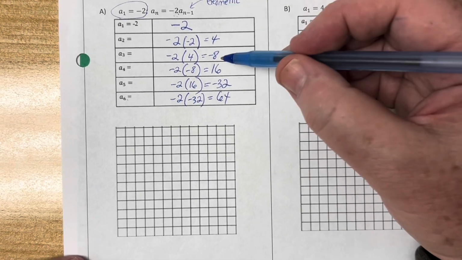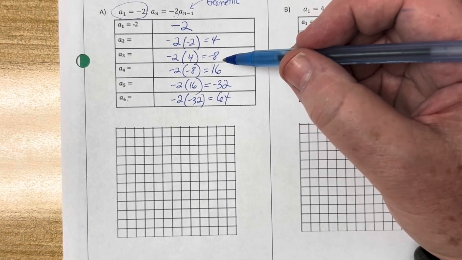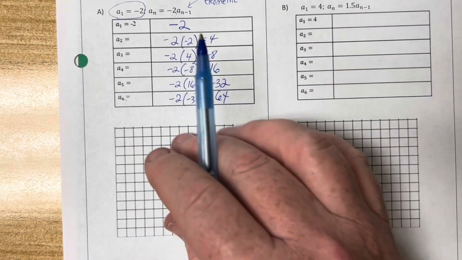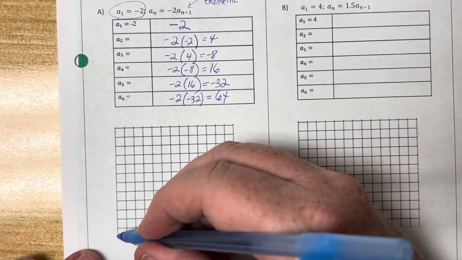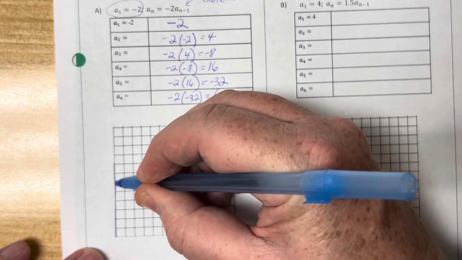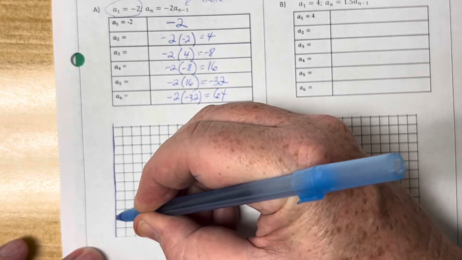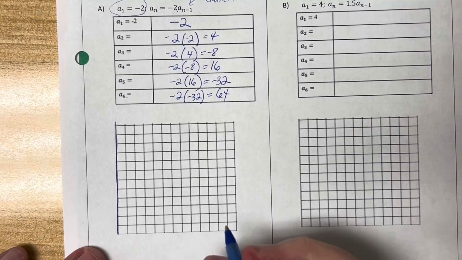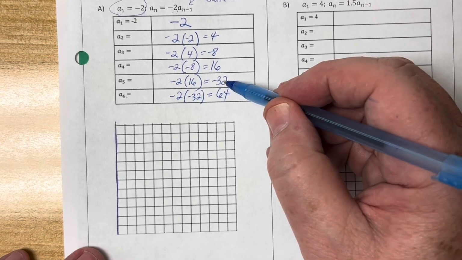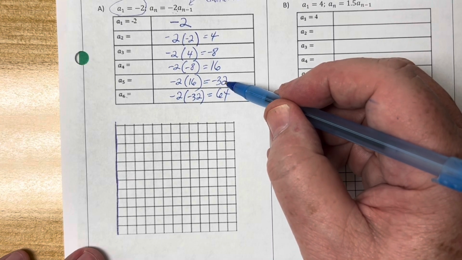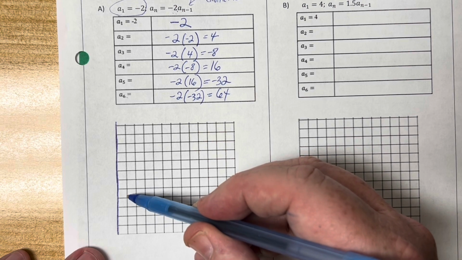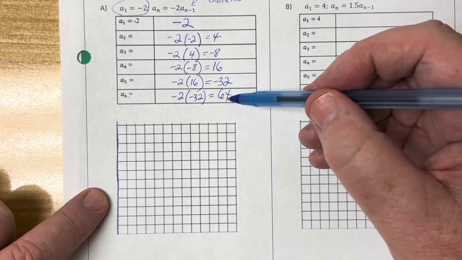Now to graph this, we do have some negatives and positives, so when we sketch our coordinate plane, we want some positive and some negative. I'm going to keep this as my y. I want to get to at least -32, and then I have to get up as high as 64.